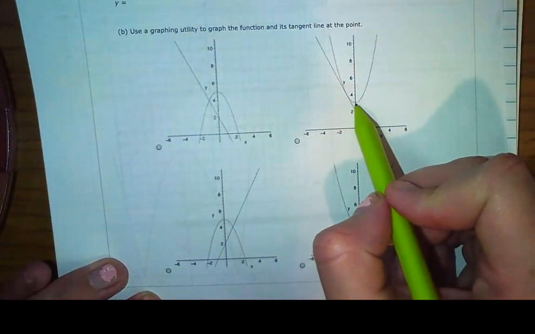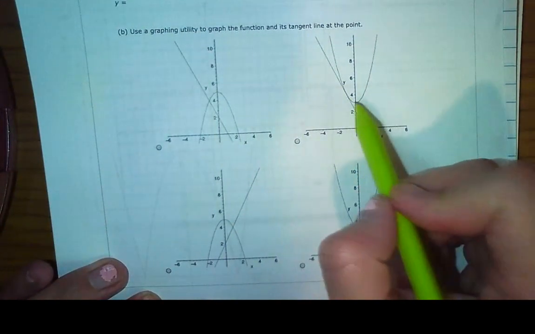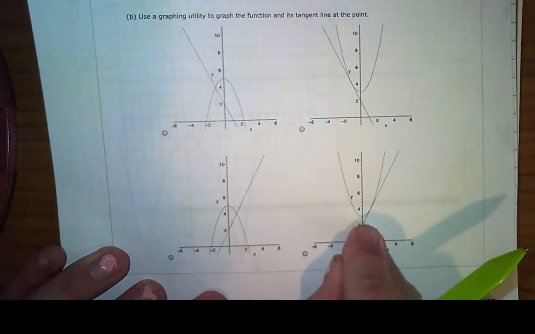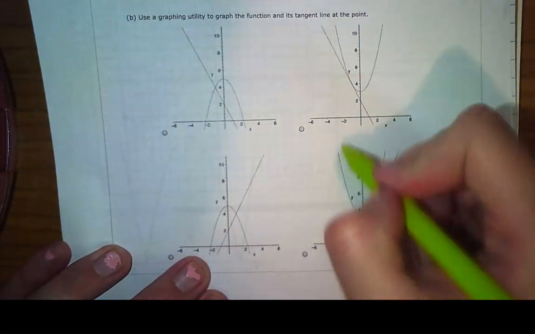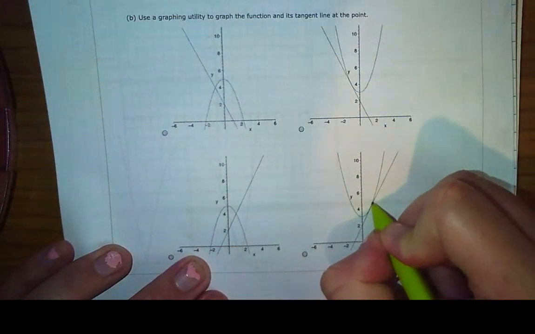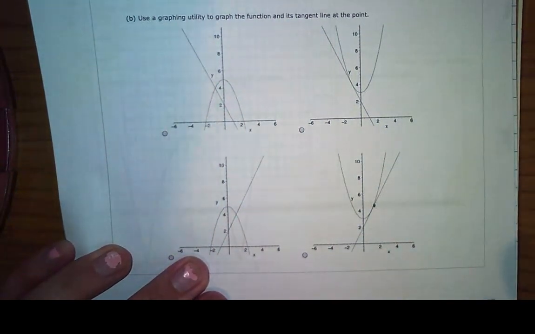So first of all, let's find the right one. This is an upside down parabola. It's not that one. This is right side up, but it's at the wrong point. It shares the point negative 1, 4, so that's not it. Upside down, this must be the right one. So you've got a right side up parabola, and the tangent line and the parabola share the point 1, 4.